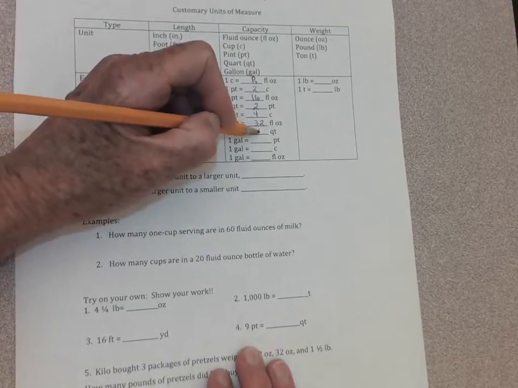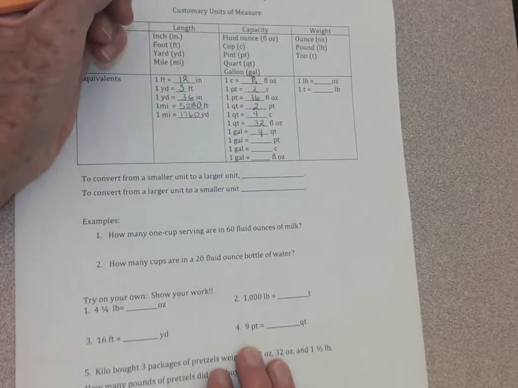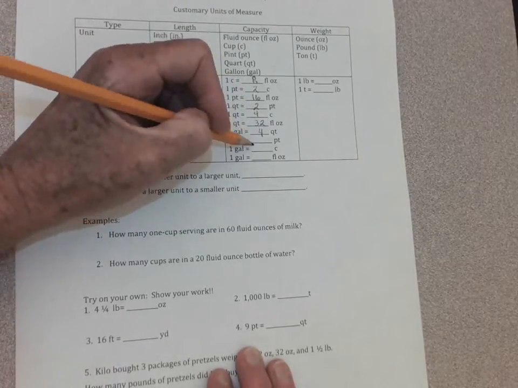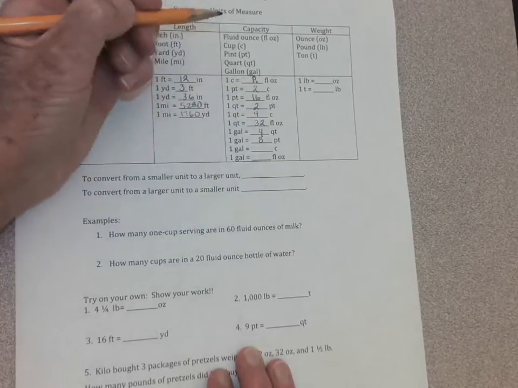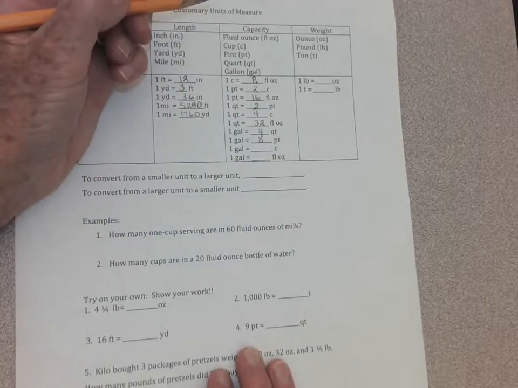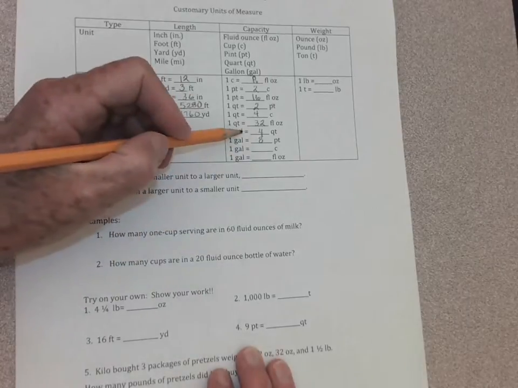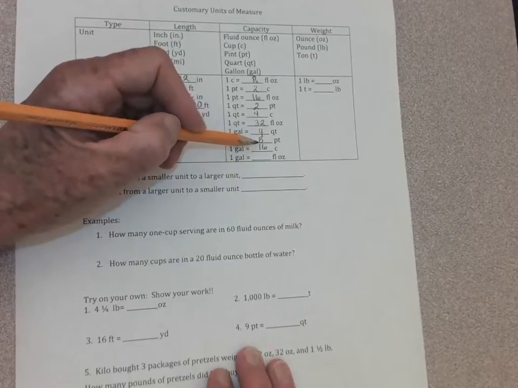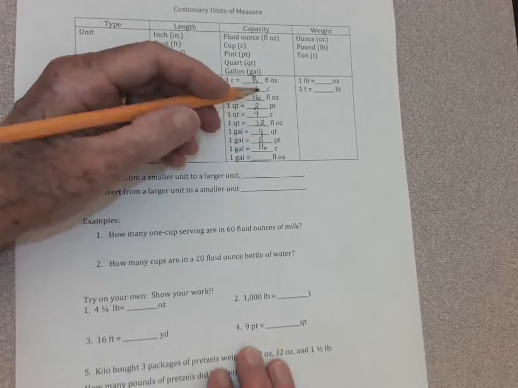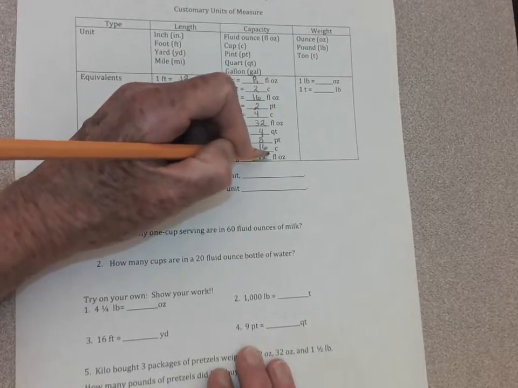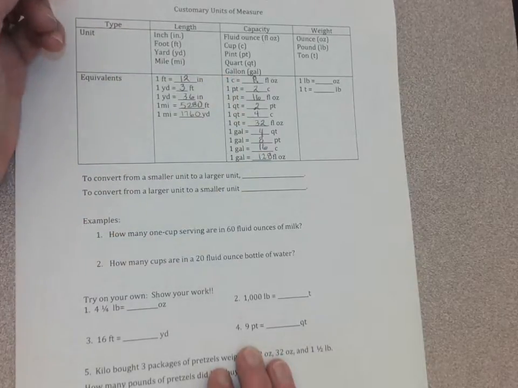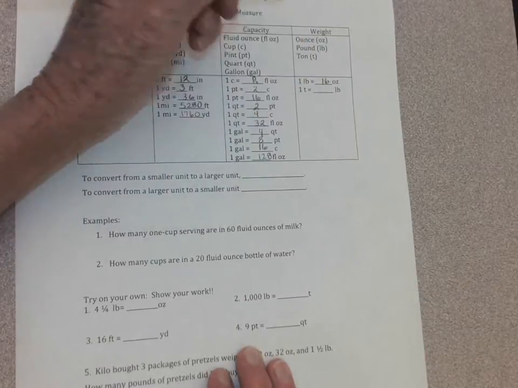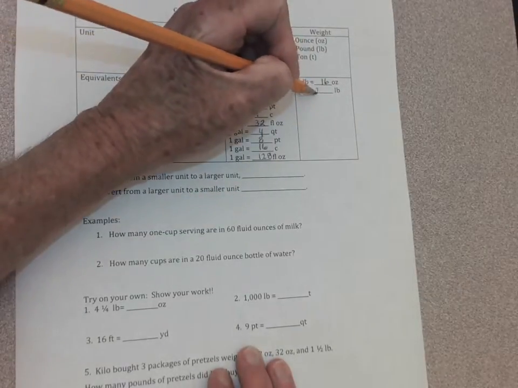A gallon has 4 quarts, just like a dollar has 4 quarters. If there's 2 pints in every quart, that must mean there's 8 pints in a gallon. If there's 4 cups in every quart, 4 times 4 gives me 16 cups. And there's 8 ounces in each one of these cups, so that makes 128 fluid ounces. In the weight, we have pounds, ounces, and tons. So there are 16 ounces in a pound, and there's 2,000 pounds in a ton.